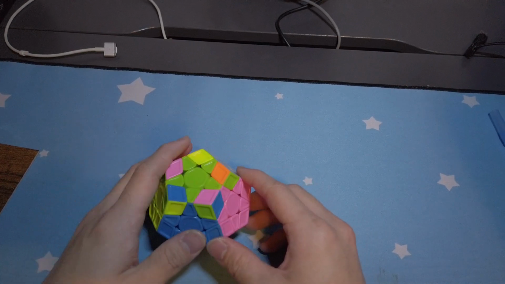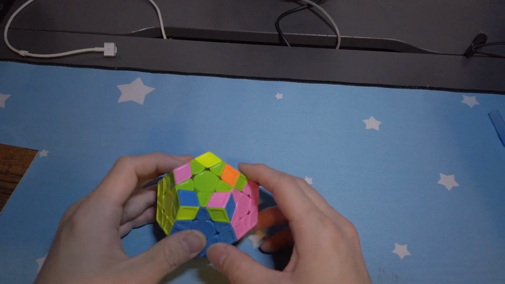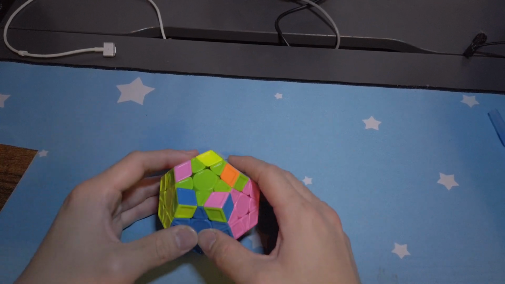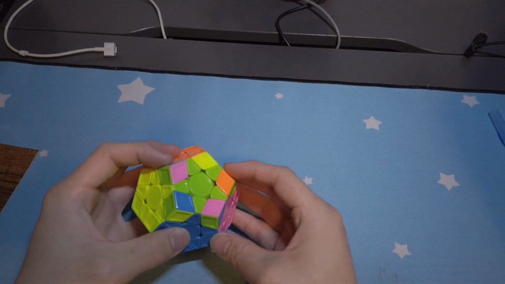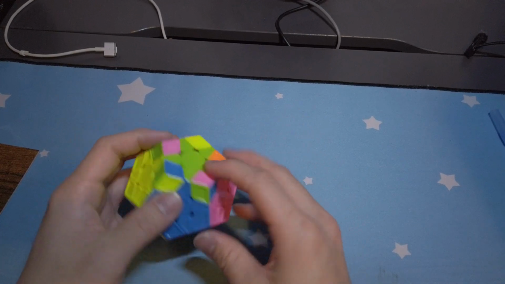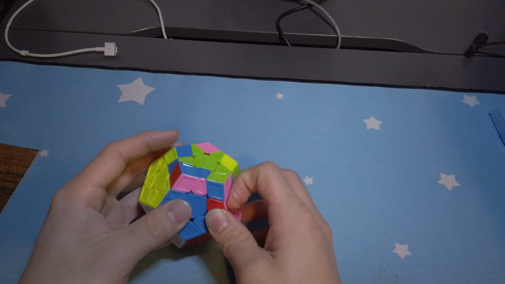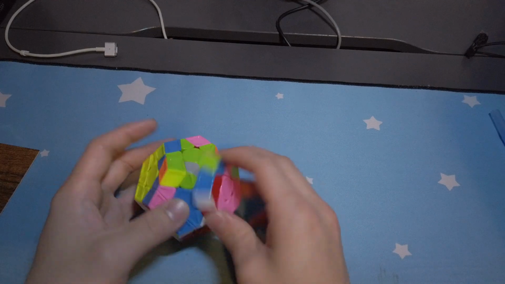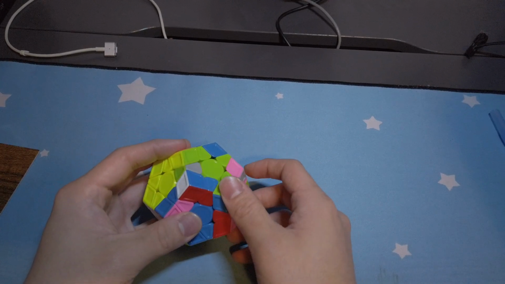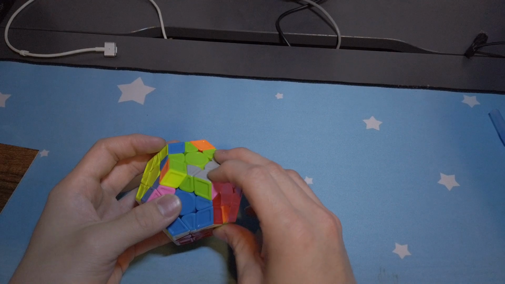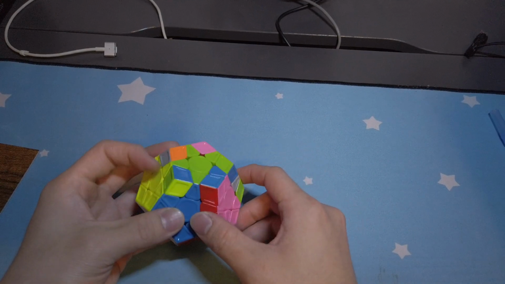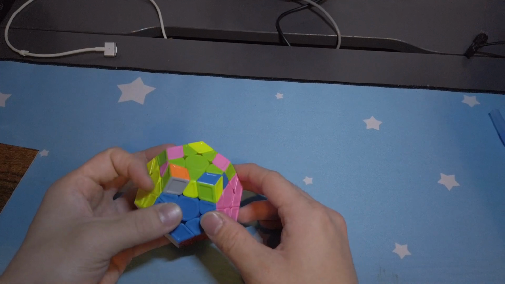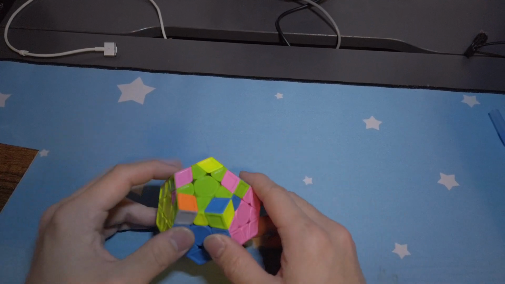Now everything should line up. So I think I just forgot that at the end of the algorithm, there's always a U prime. So I'm just going to redo it real quick. So R, U, R prime, F prime, R, U, R prime, U prime, R prime, F, R2, U prime. After you do an R prime, one more U prime. And that's going to give you the full algorithm.